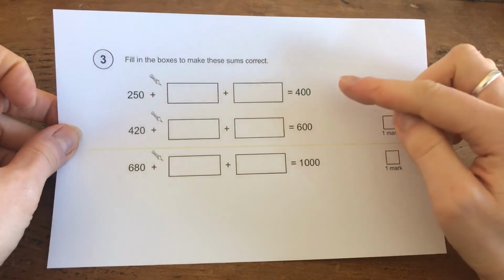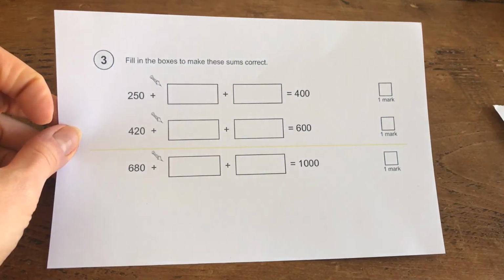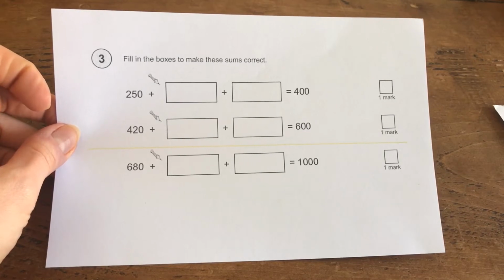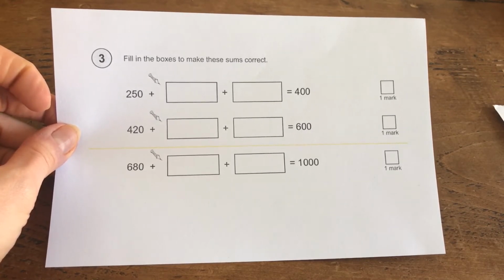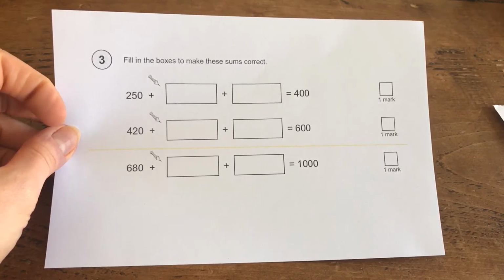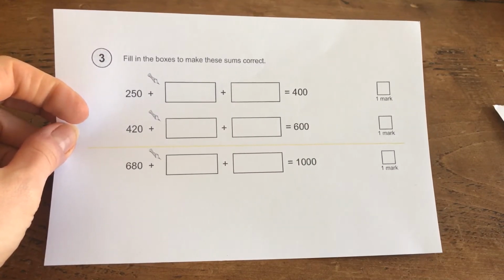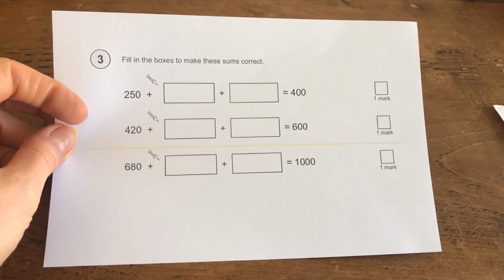So the target is 400 and you're just finding 3 numbers that you can add to make 400. So partition, remember, just means to split up. So we're just splitting up 400 into 3 sections, 3 chunks. One of them is 250 and you need to put 2 more in there. Now there are lots of possibilities for this.